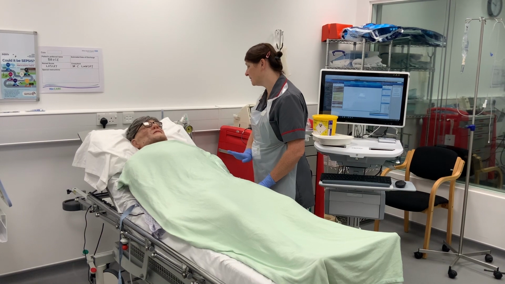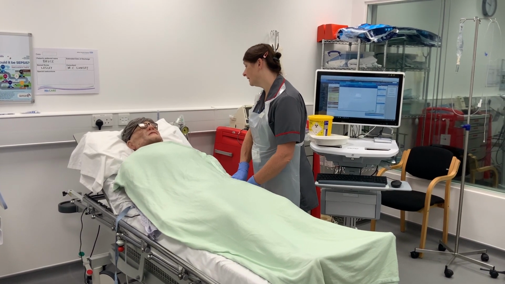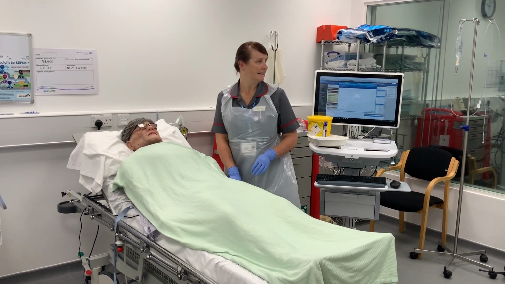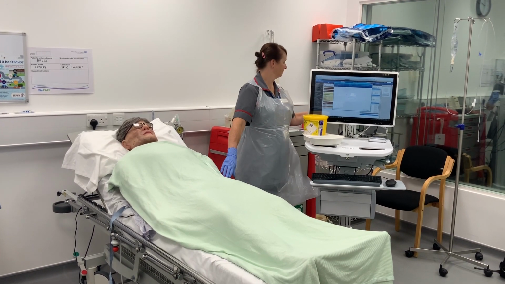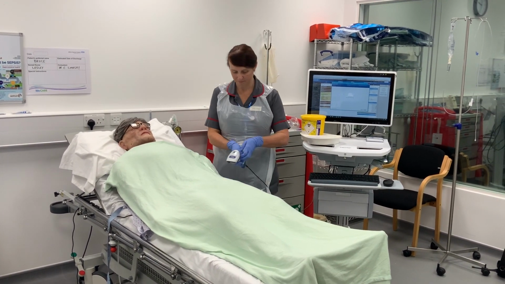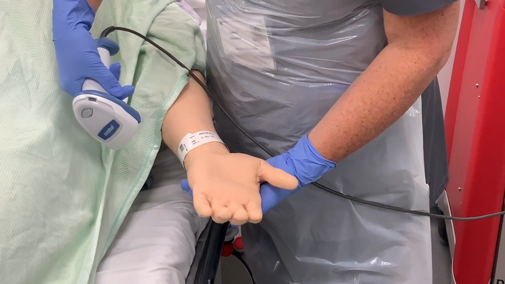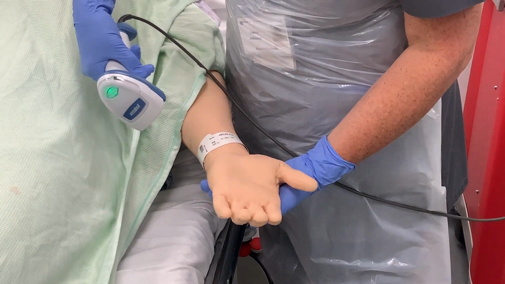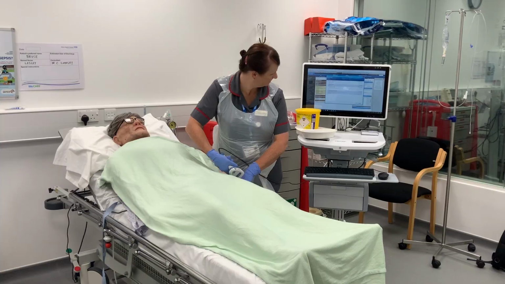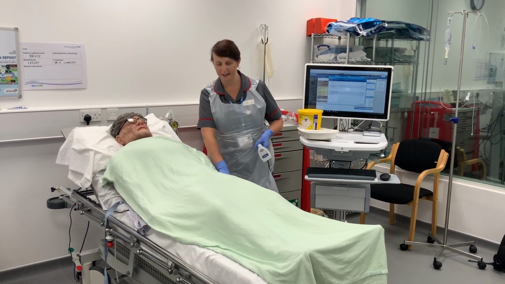Thank you, that's fine. I'm just going to scan your wristband now so that I can check what bloods are due to be taken today. There we are, they've come up on the screen now.